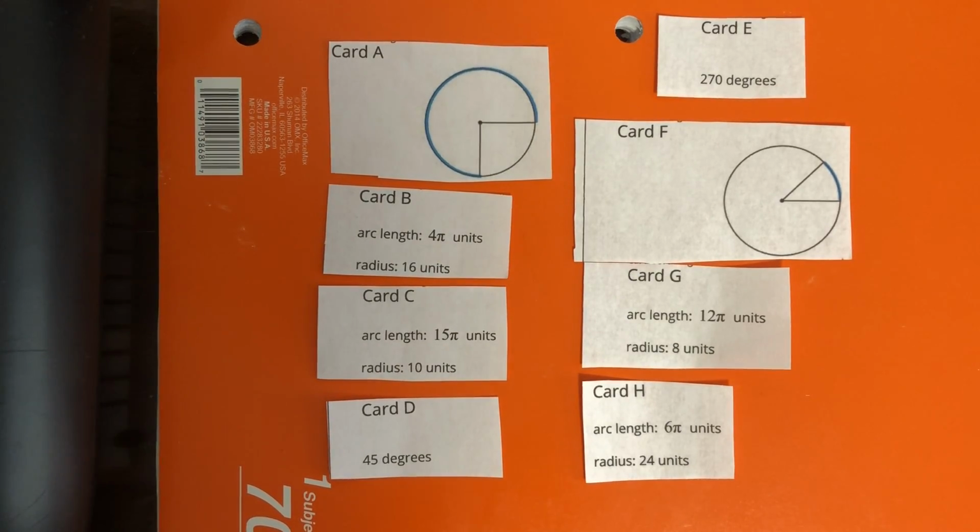Okay, 10.3, card sort, angles, arcs, and radii. I'm going to give you a set of cards, and I want you to sort these cards into categories of your choosing. Be prepared to explain the meaning of your categories. Then sort the cards into categories a different way. Be prepared to explain the meaning of your new category.